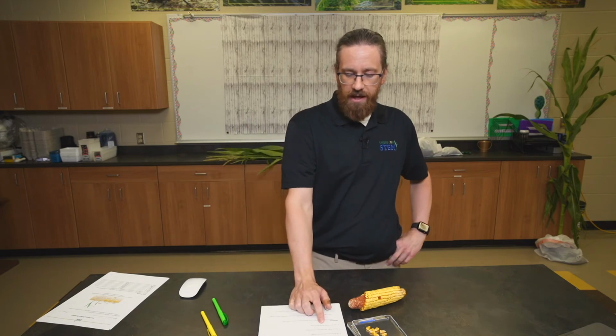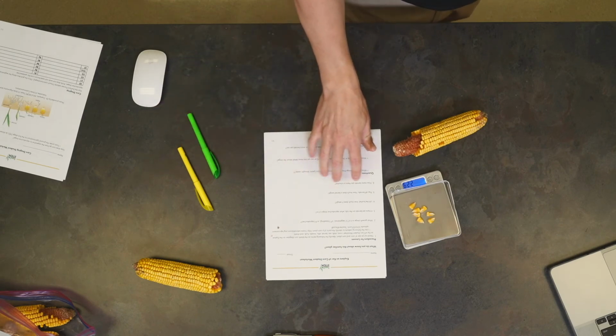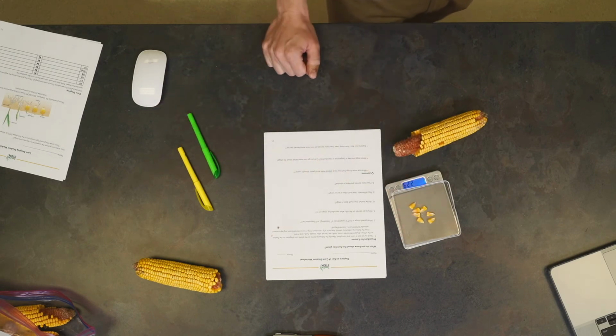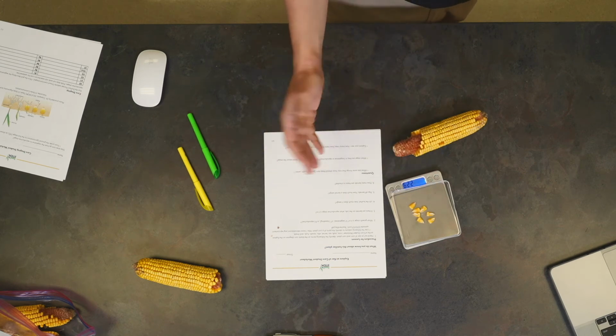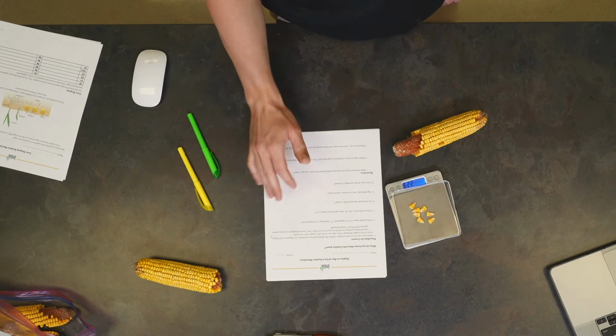Now you can do a little bit of other math right here. We know that a bushel of corn weighs about 56 pounds. And from this, if we know that 7 corn kernels weigh 2.29 grams, how many kernels would we have in a bushel that weighs 56 pounds? So you can do some interesting math conversions, some dimensional analysis, looking through this. And then there are some reflection questions going on here.